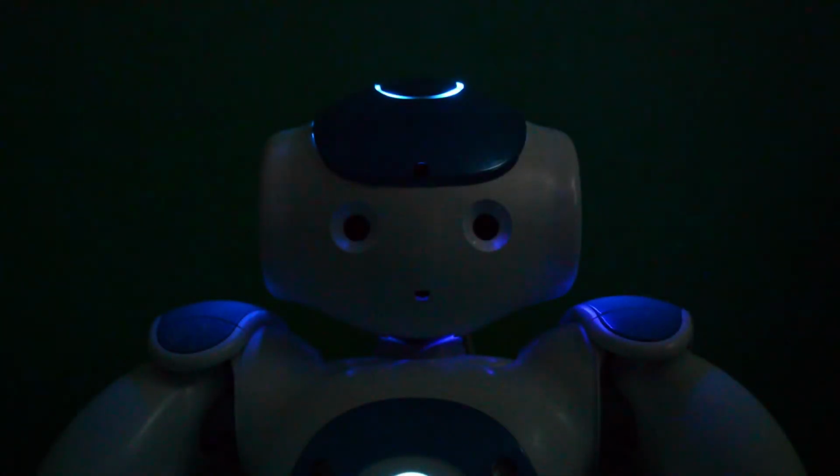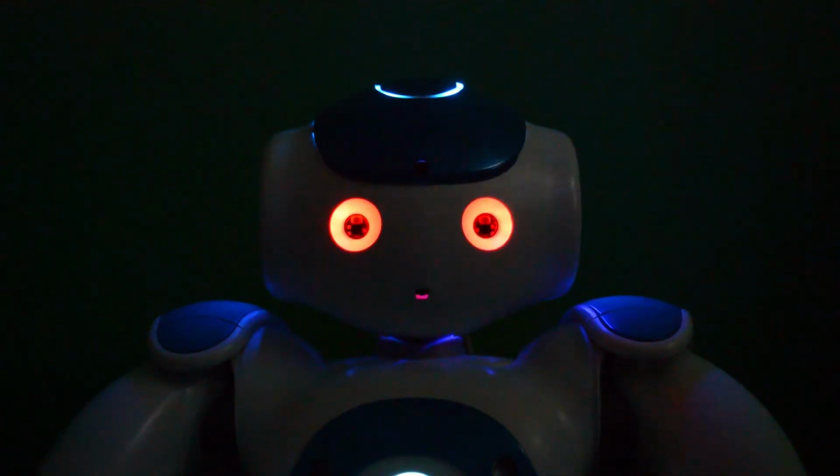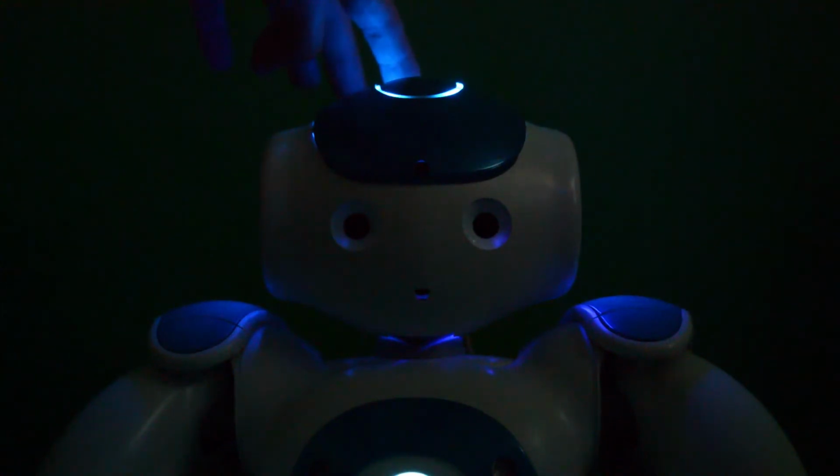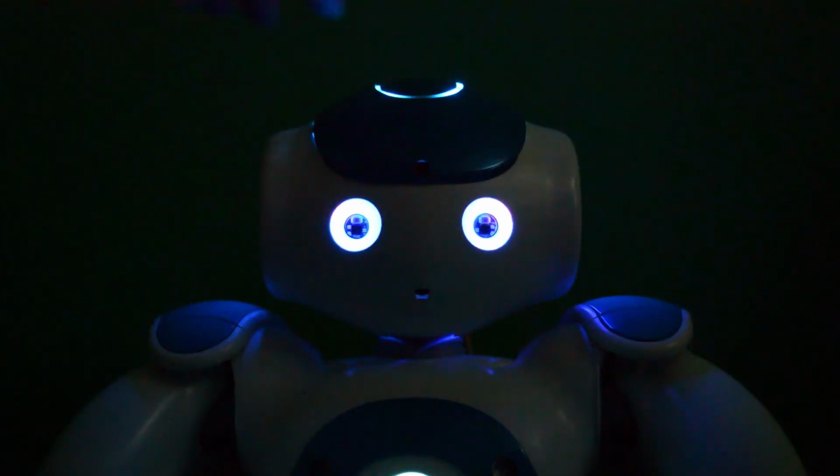Right, hi guys, so here we have the NAO, so let's give them a go. If I touch the front panel, I've done this in the dark so we can see this a little bit easier. Touch the front panel, there we have his red eyes, and we'll turn it off. And if we hit the middle panel, we have his green eyes, and we'll turn it off. And then the back tactile head, we have his blue eyes, and we'll turn it off.